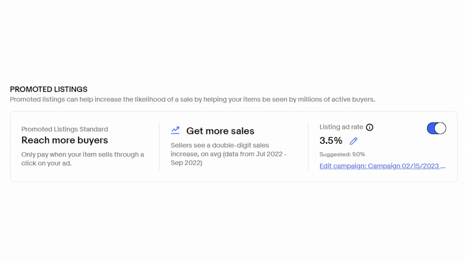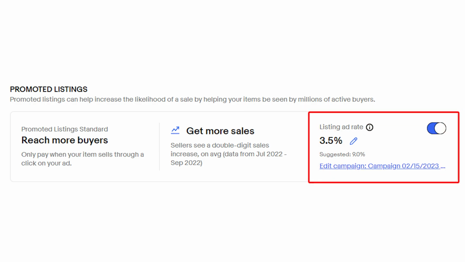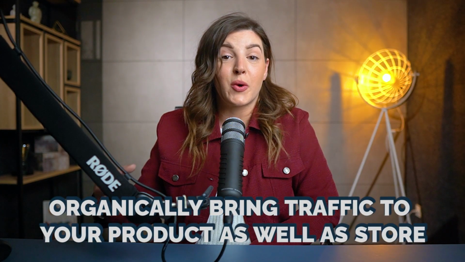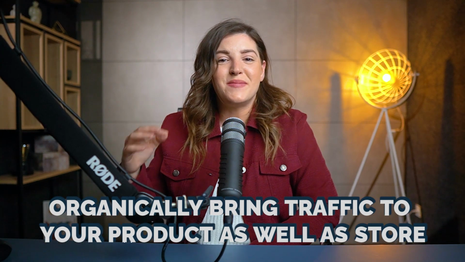So now promoted listings. This is a great way to get more visibility and traffic to your eBay listing and store. eBay will always show you the suggested ad rate. The minimum you can use is 2%, and the max is really up to you and the profit you are making. The next part we're going to discuss will bring traffic to your store organically, so be sure to stick around for that.